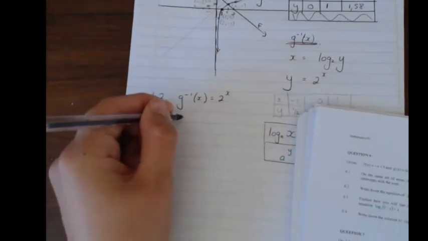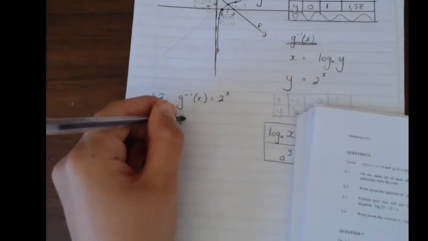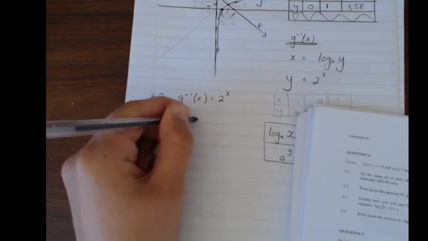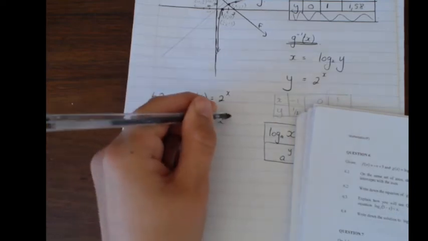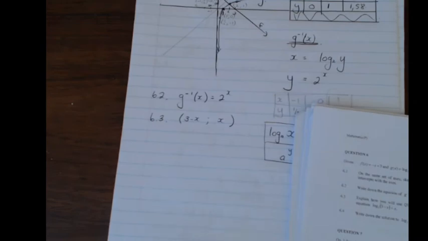What they've done is replaced it with the point (3 minus x, x). Solve that equation.